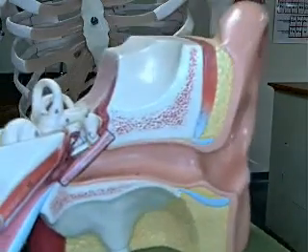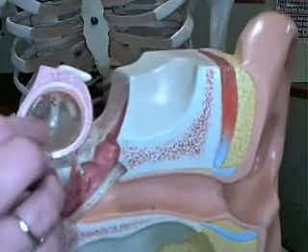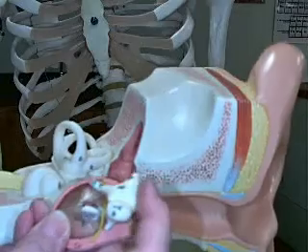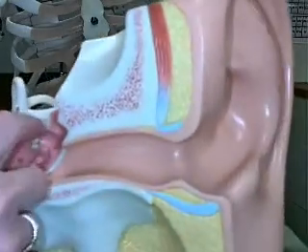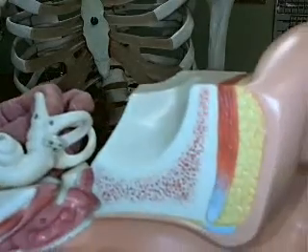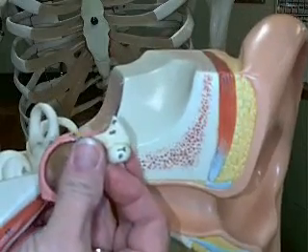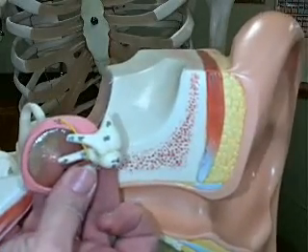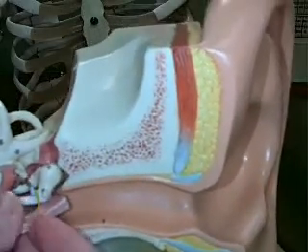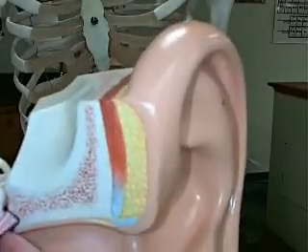This is a model of the ear, and you can see that this is the tympanic membrane, and attached to it is the hammer, attached to it is the anvil, and attached to this oval window is the stirrup. Now really the technical names are the malleus, the incus, and the stapes. And these bones are smaller than a dime. So you can see that they're very small bones.